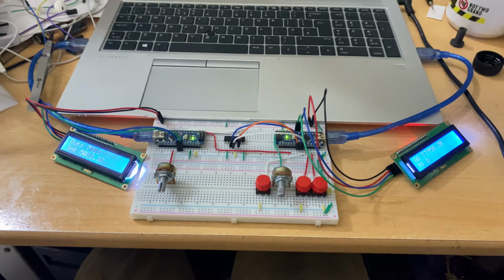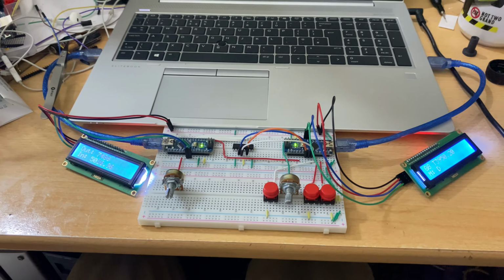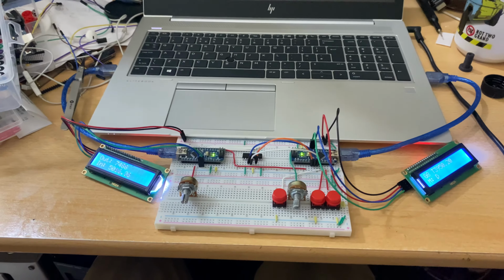Dylan's building up a test bench at the minute, so we're hoping to try this out on an actual transmission in the next couple of weeks, so stay tuned.